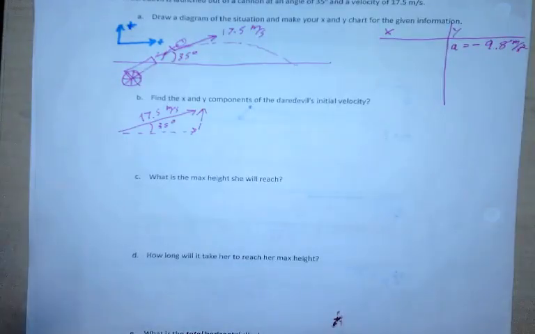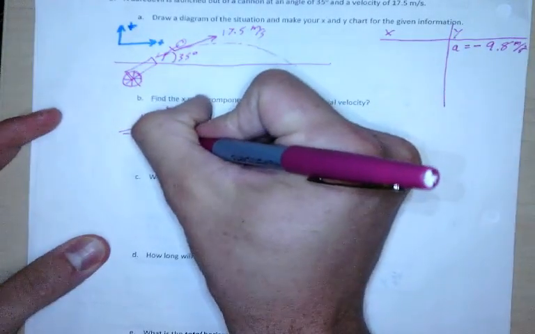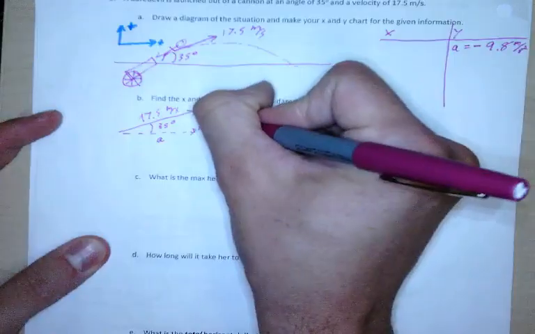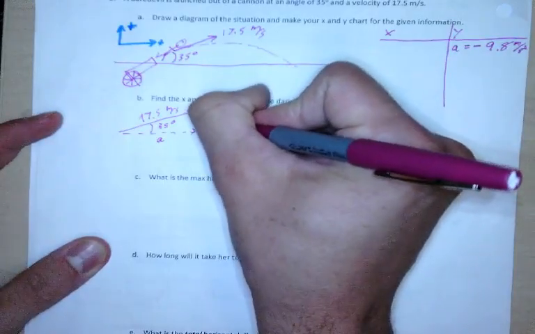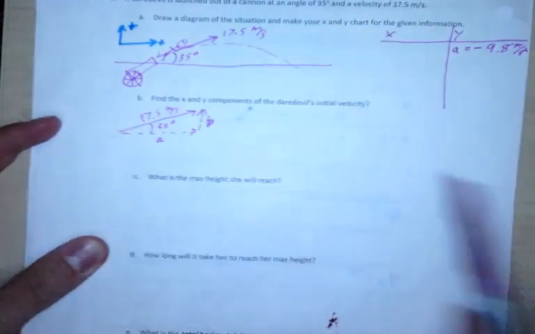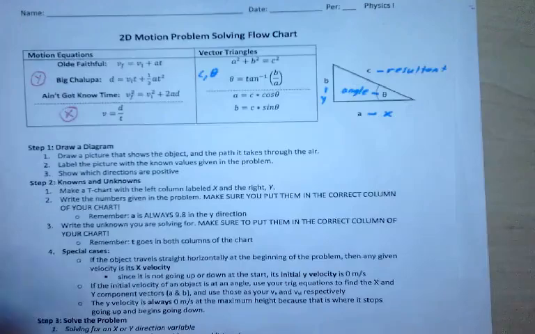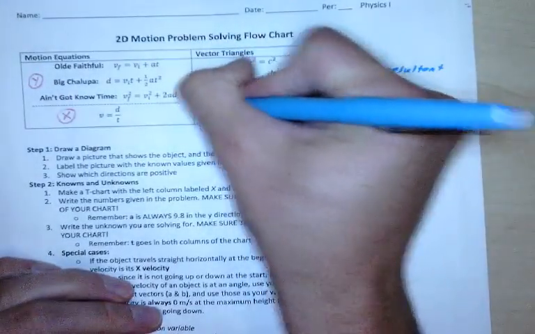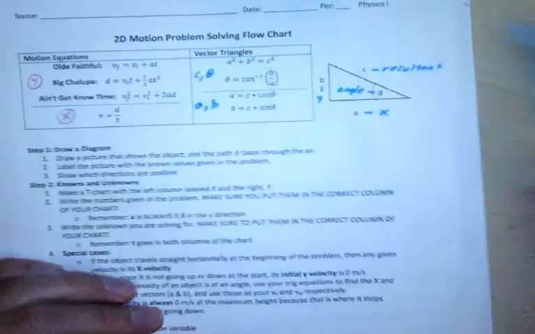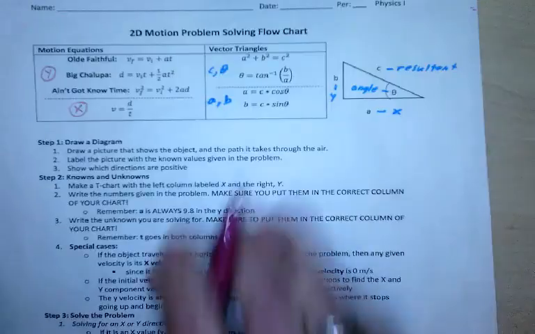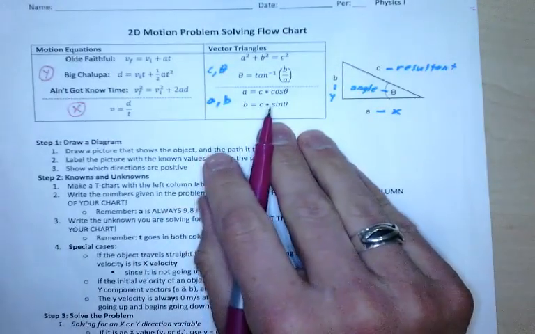Okay, so we're trying to find the X value, which is A, and the Y value, which is B. So if I look at my equations, that's going to be these down here, solving A, solving B. And these you just need to plug into your calculator. Be careful of how you put them in, but you're just going to plug the numbers in.